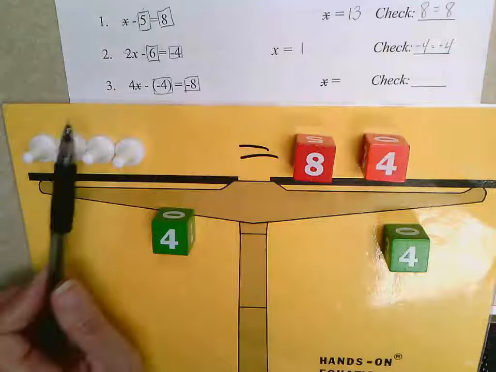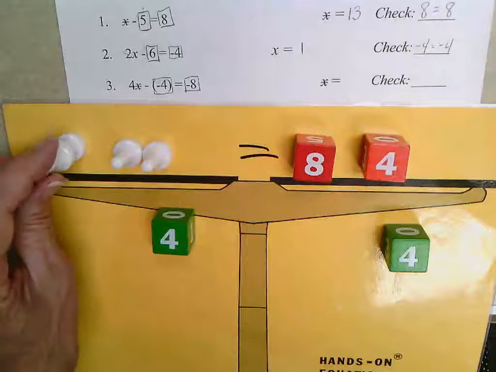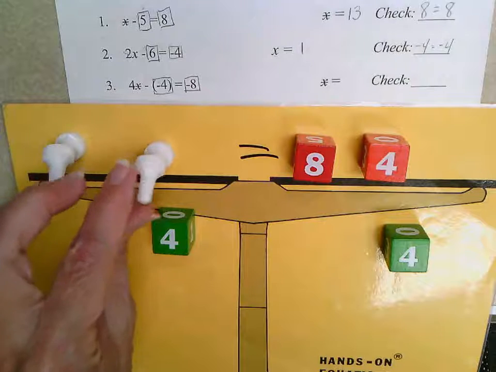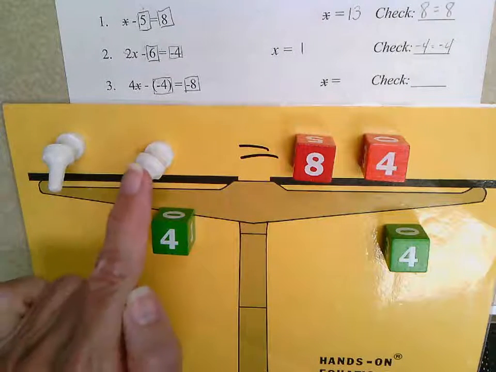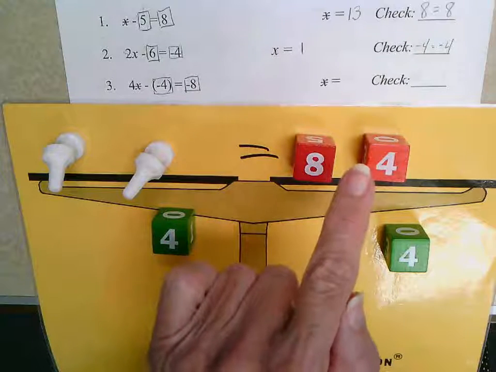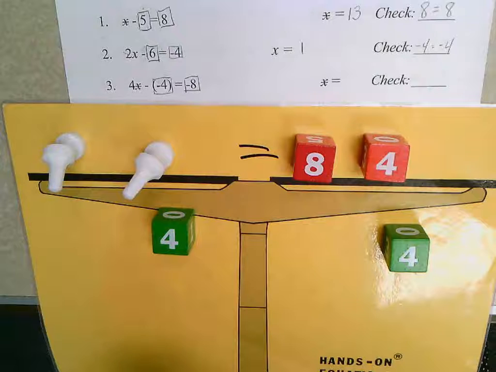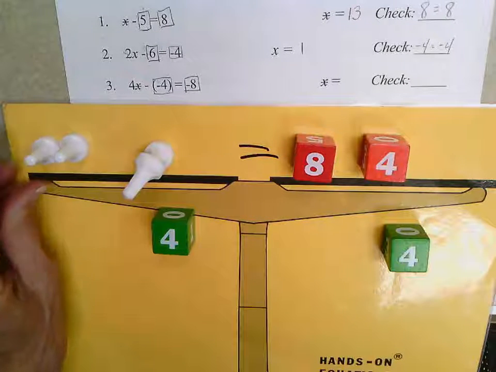Well, if I'm not sure, and if I thought of these as just 2 pawns, what plus what would give me -12? Well, it would be -6 plus -6. But it's not just 1, it's 2.